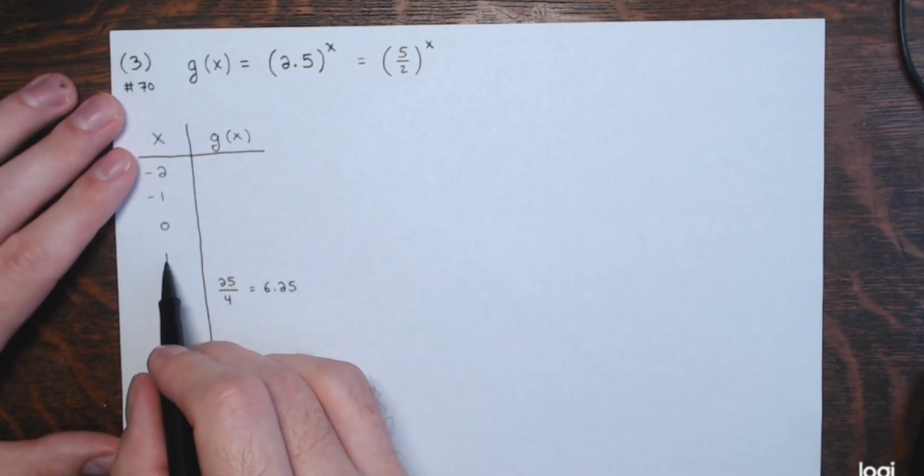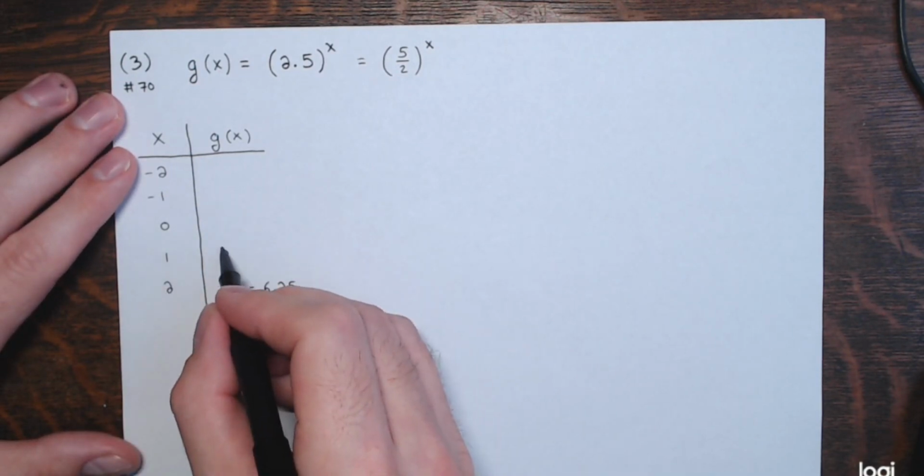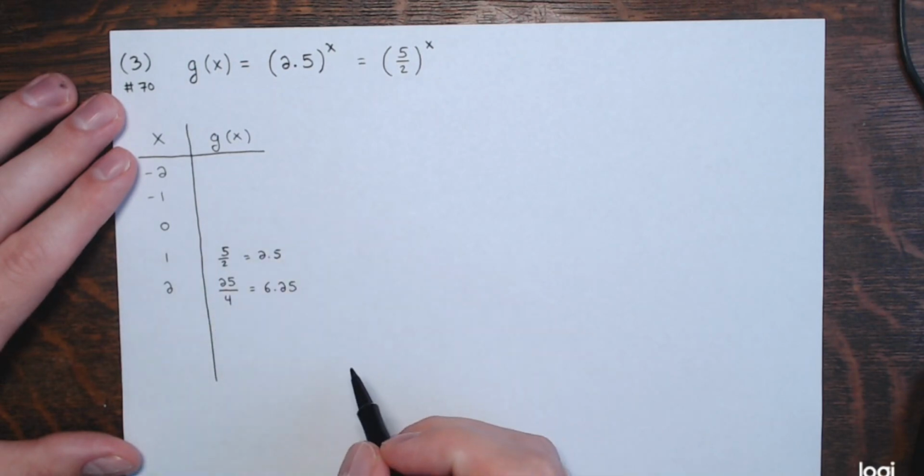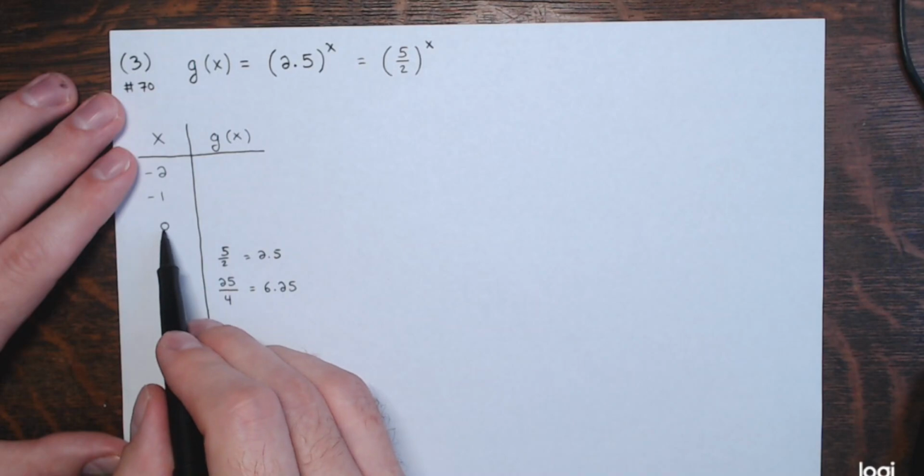Then 5 halves to the first is 5 halves, or just 2.5, same thing as a decimal. And then 2.5 to the 0 power, right? 5 halves to the 0 power is 1.